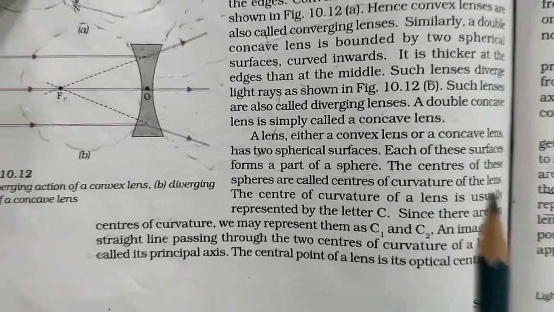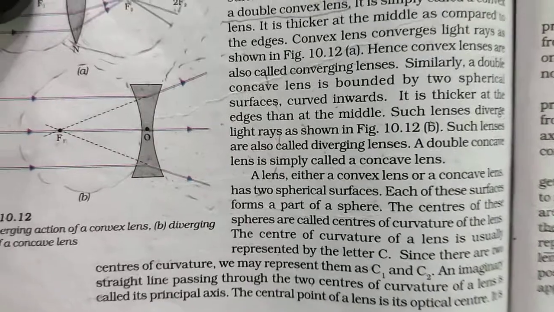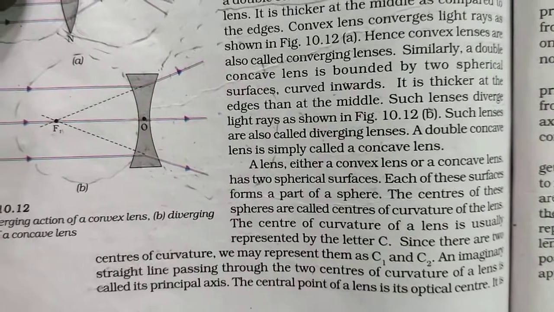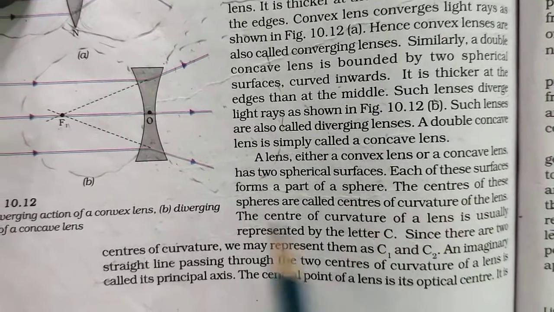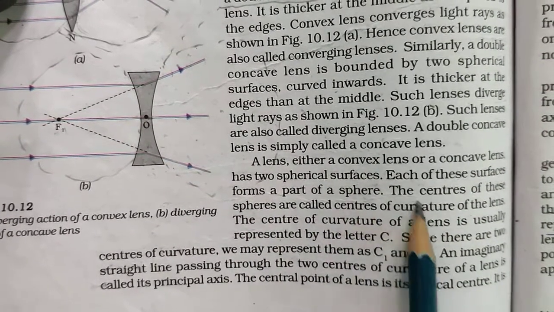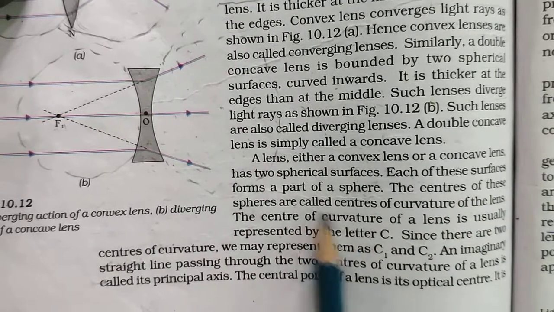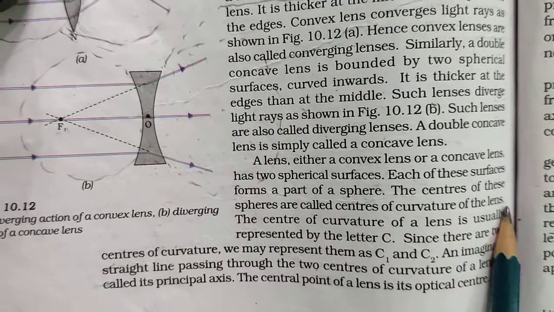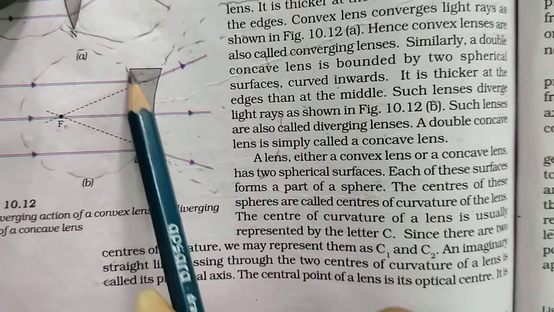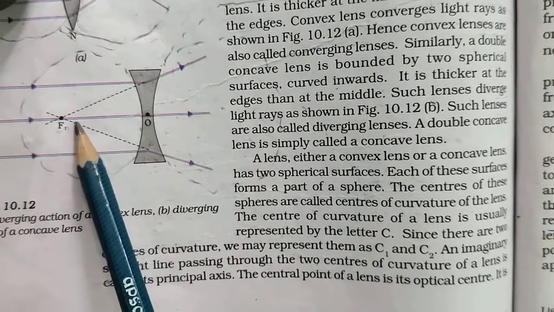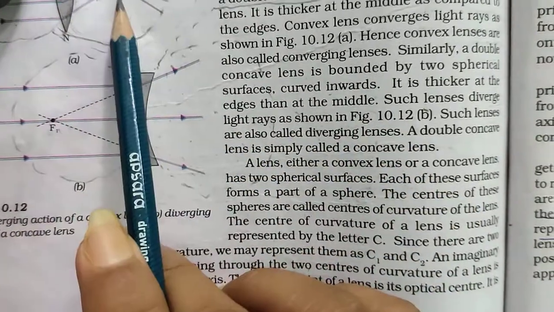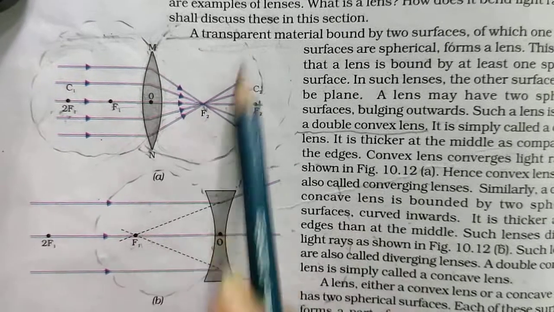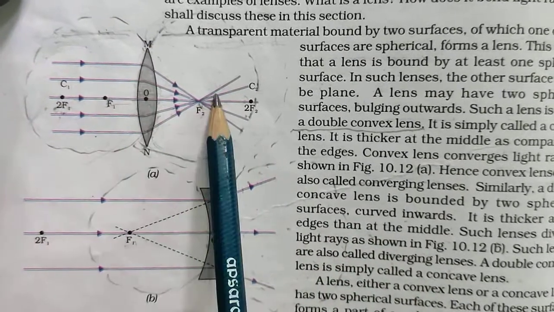Each of these surfaces forms a part of a sphere. The centers of these spheres are called the centers of curvature of the lens. I have already mentioned that this is one sphere, the center of which is called the center of the sphere. Here also there are two spheres, so we will get two centers of curvature.